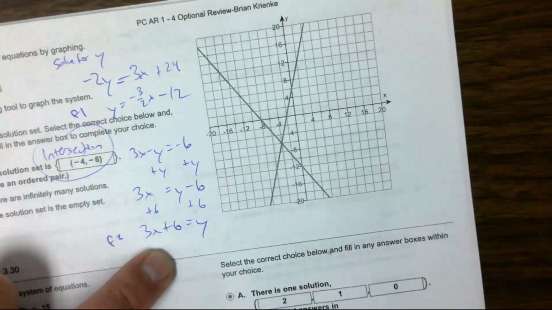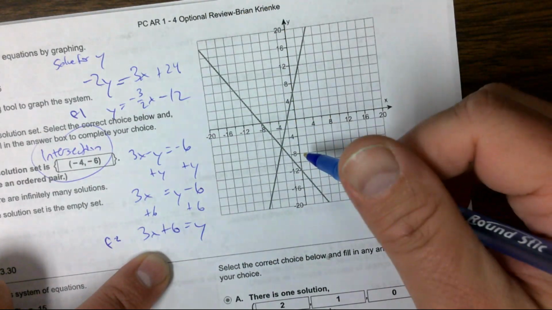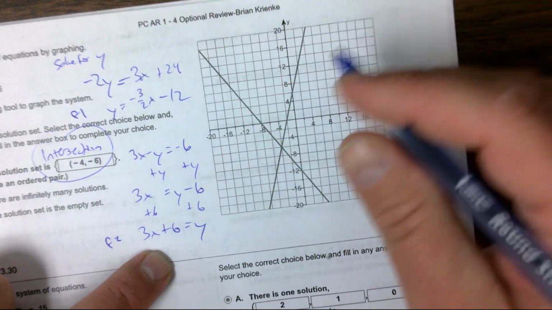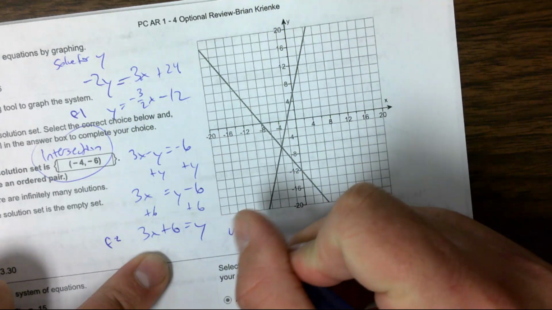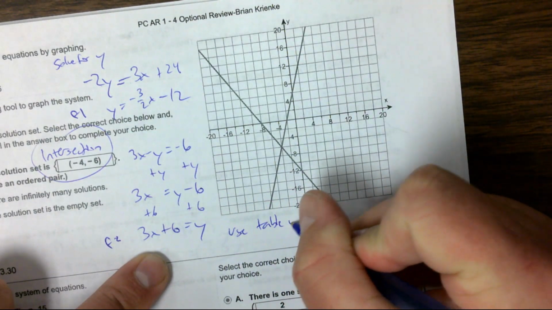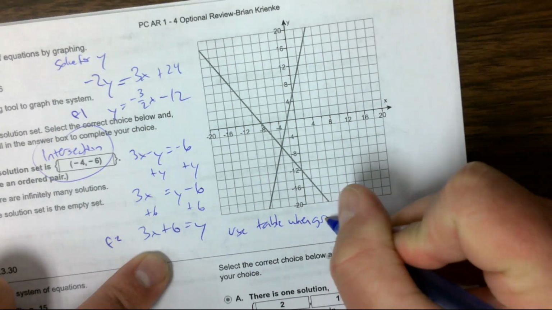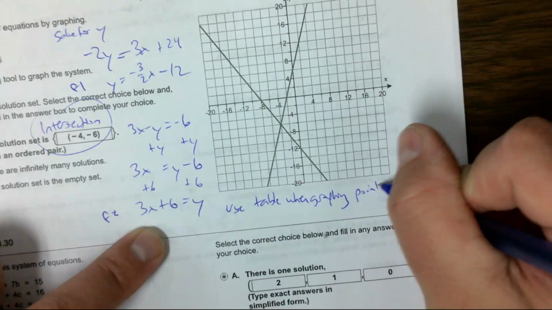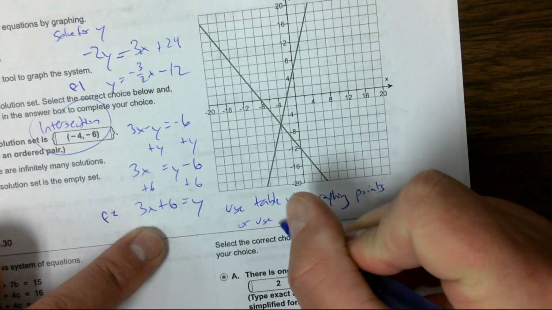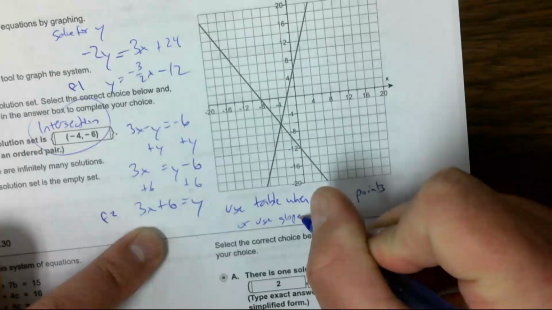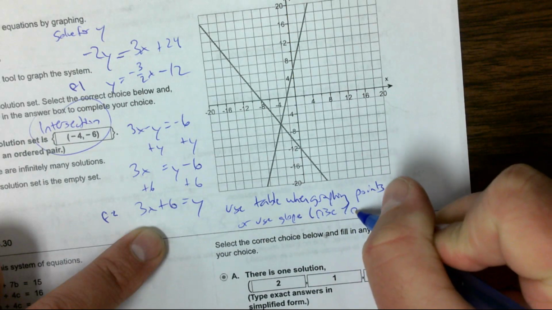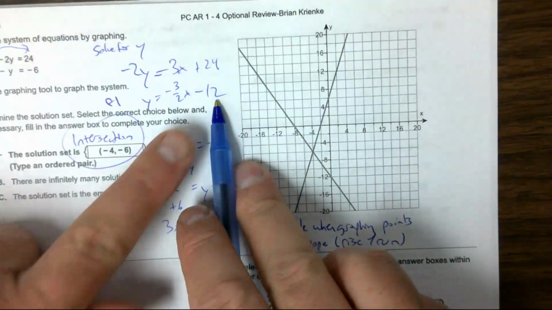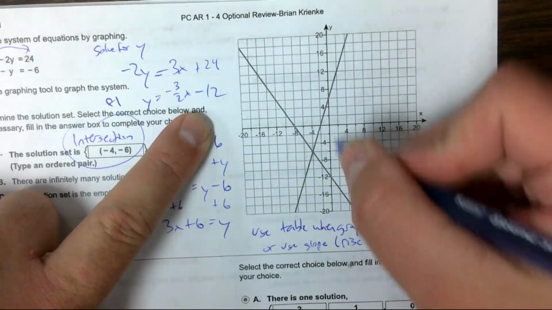Now, when you're graphing it, use whole numbers because you don't know exactly how far. So use the table when graphing points, or use slope, which is rise over run. So in this case, what I would do is I would plot where negative 12 is. So that's right here.